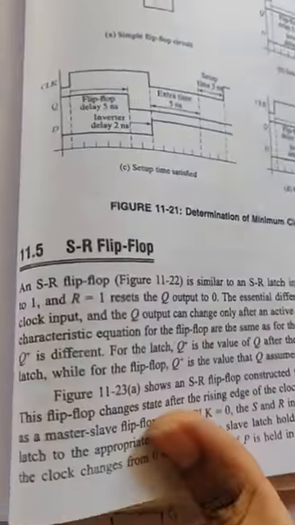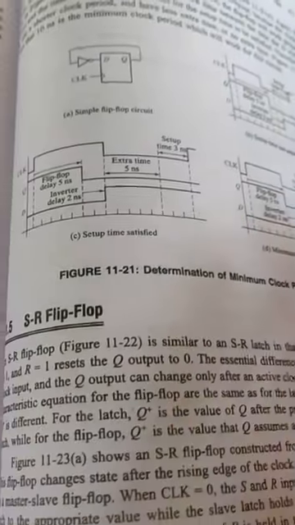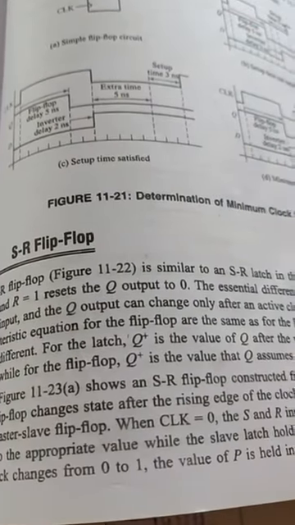Next, this is not that important. No need to go through this one. If you are interested, you can go through it. This is not that important. Moving on to the SR flip flop now.